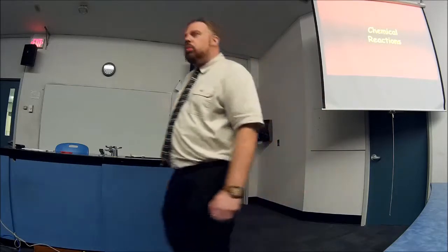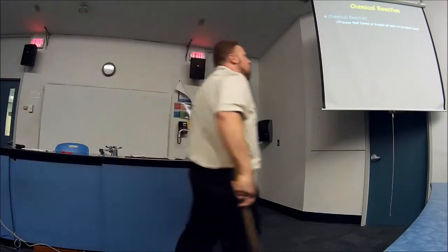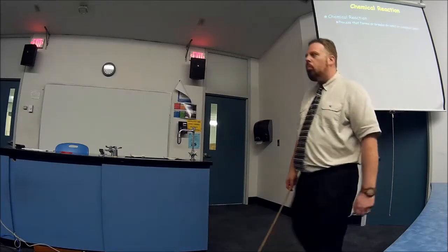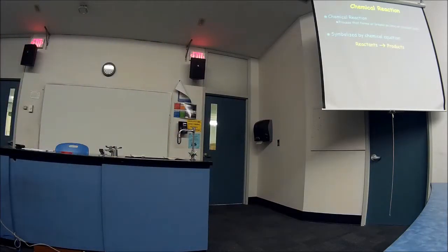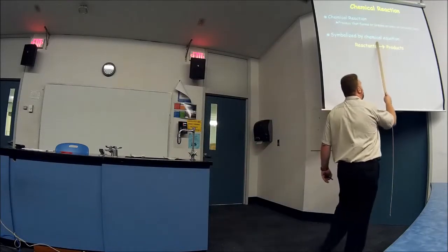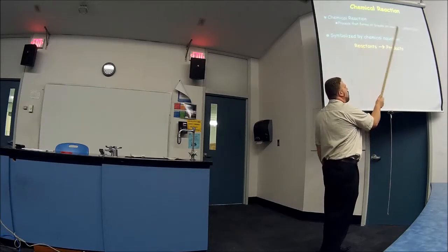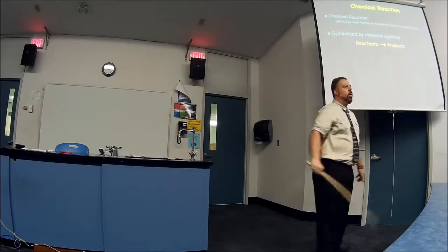Chemical reactions. I'm going to be very brief with this, and we'll get into the heavier stuff later on. A chemical reaction is the process that forms or breaks these ionic or covalent bonds. They're symbolized like this: reactants going to products. This is a yield sign, going from reactants to products. Hydrogen plus oxygen, we get a product of water.